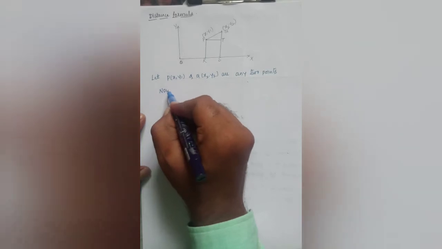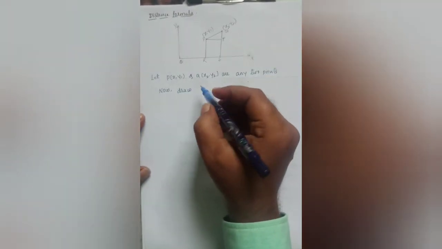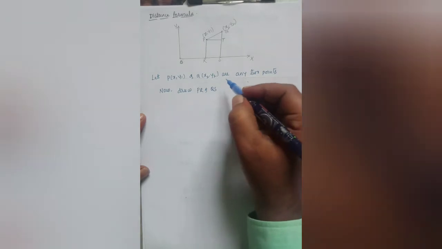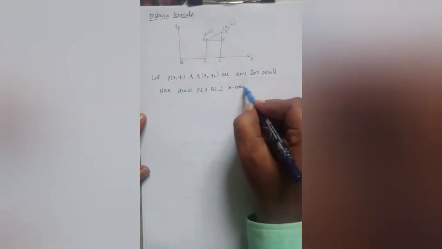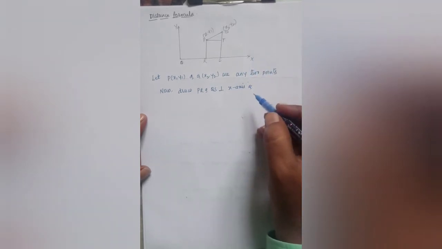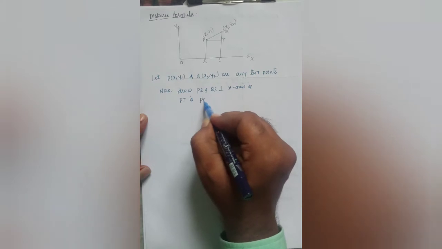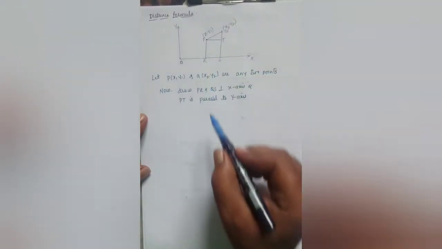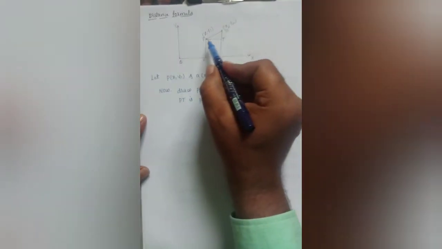Now draw PR and QS perpendicular to the x-axis, as already drawn, and PT parallel to the x-axis, that is perpendicular to the y-axis. See, this PT is parallel to the x-axis.